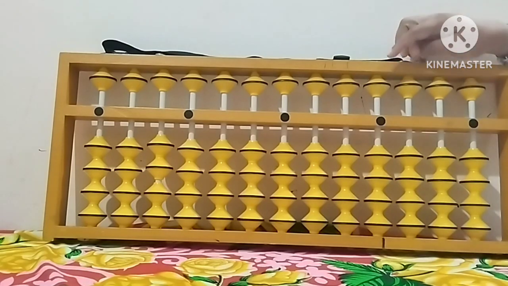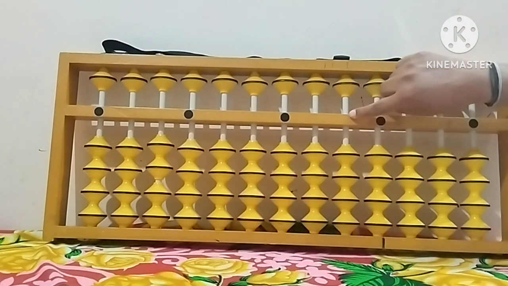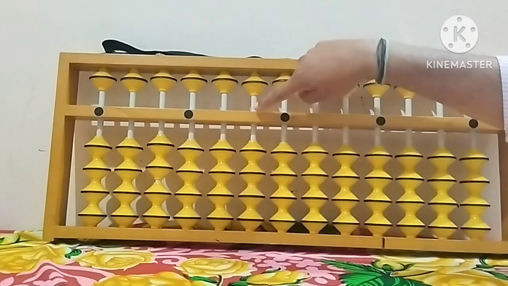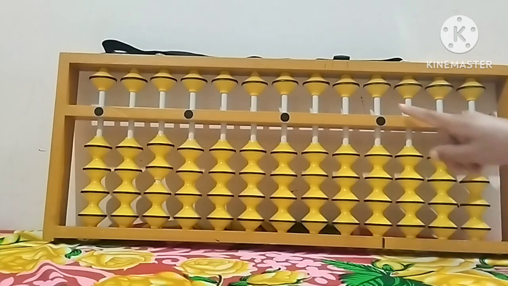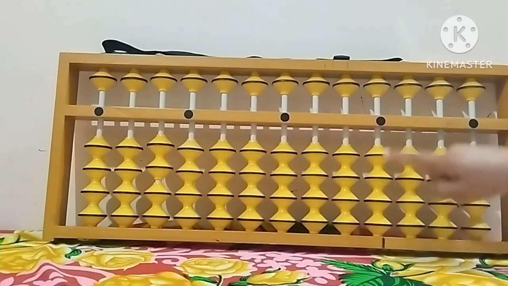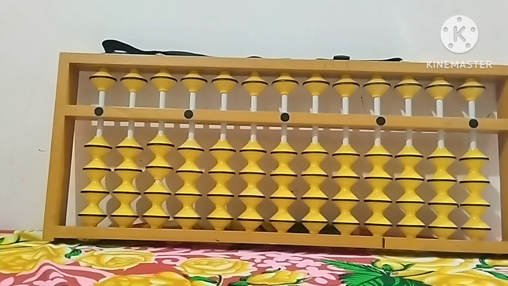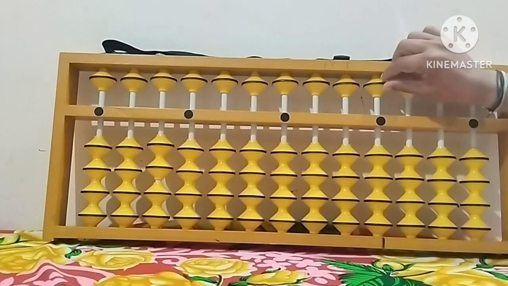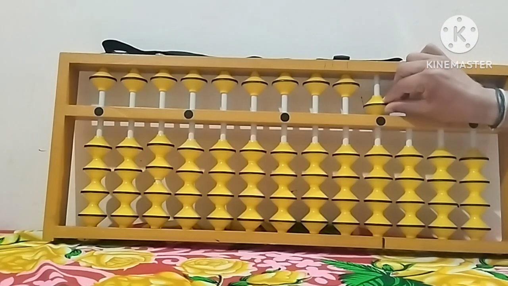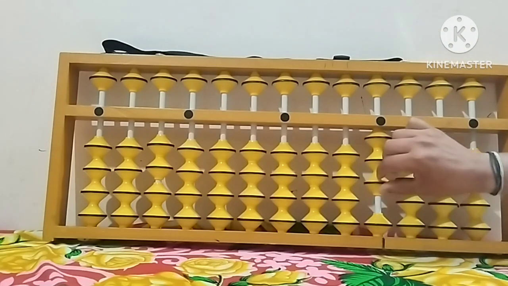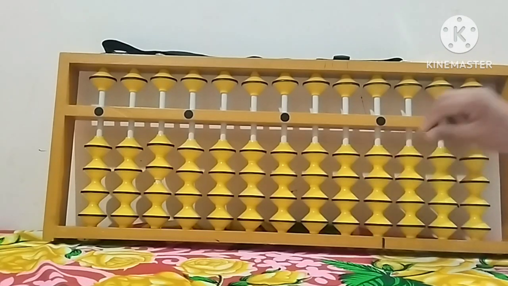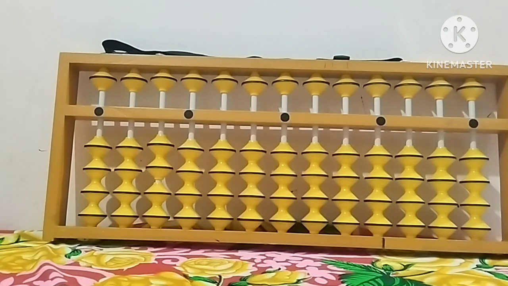Each rod is having value 9. So this is ones rod, tens rod, 100,000, 10,000, lakhs and so on. So this is ones rod and it is having upper bead and lower beads. So upper bead value is 5 and each lower bead value is 1. Let us learn addition and subtraction by taking some examples.